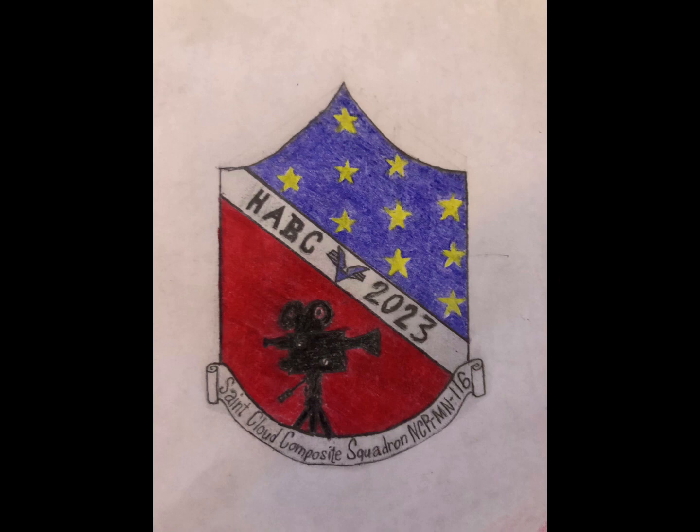As for the two main colors of our patch, we chose red and blue as the two main colors because these are two of the three primary colors that are most commonly found in film.